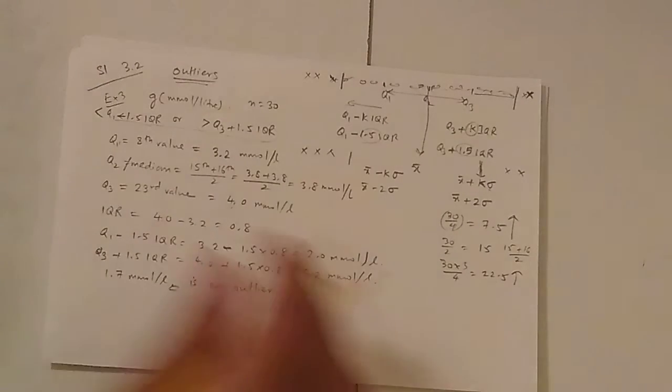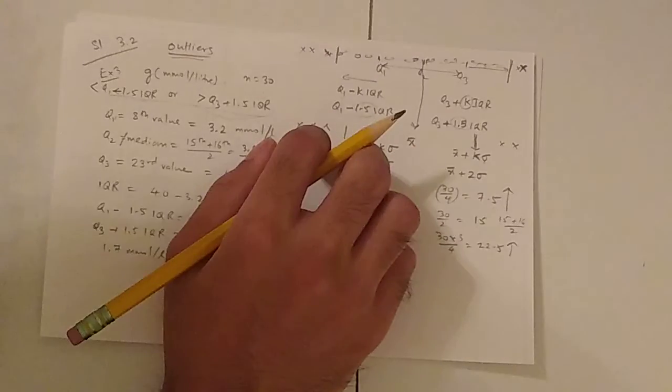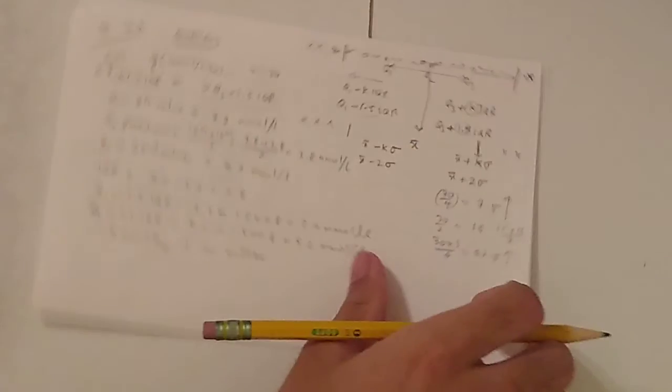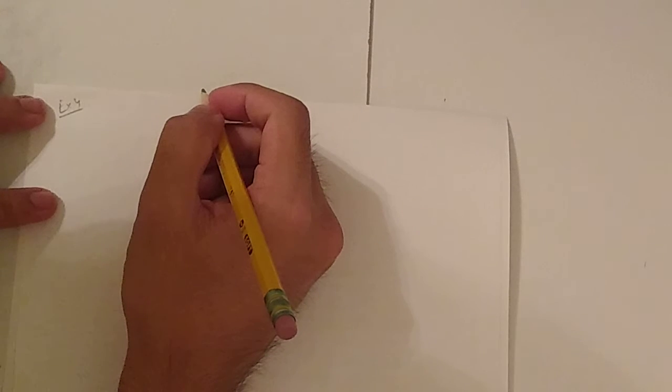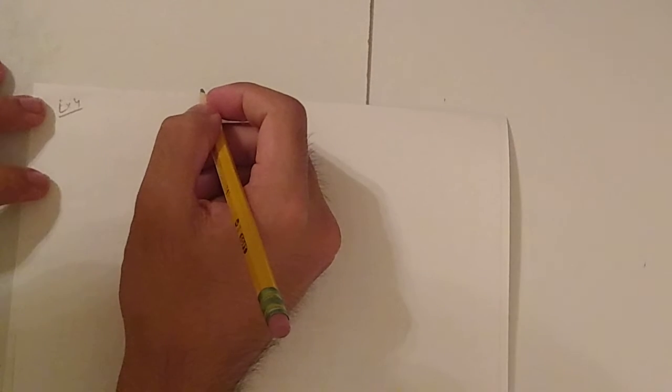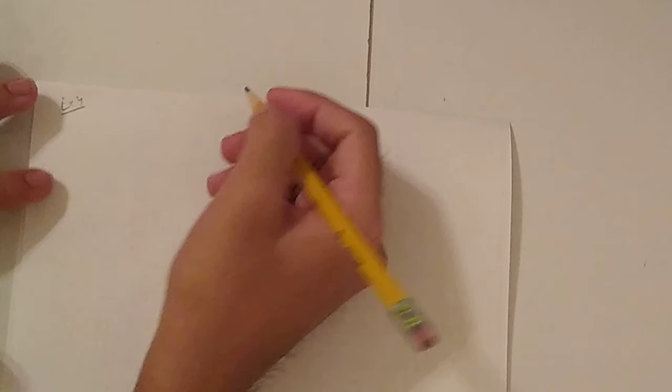Now, in example 4, on page number 36, they have given us the length in centimeters of 12 giant African land snails. Again the data has been given in ascending order. So we have n equals 12, which is the total number of data points given.